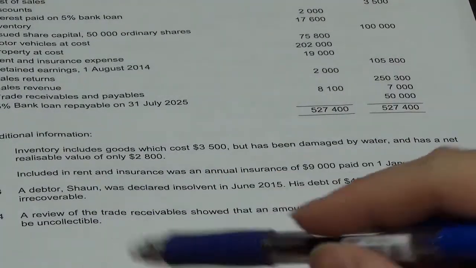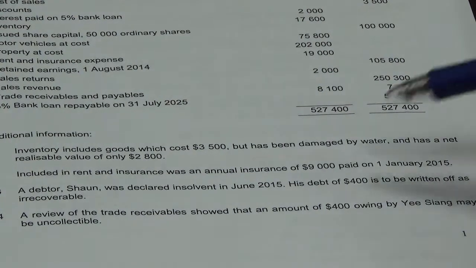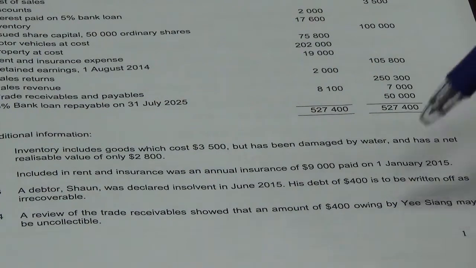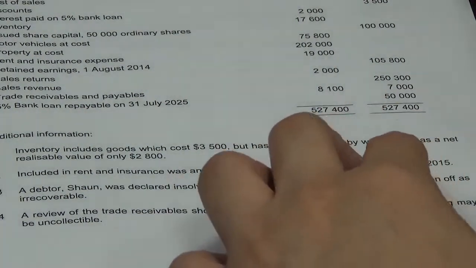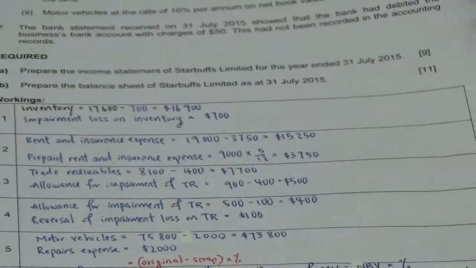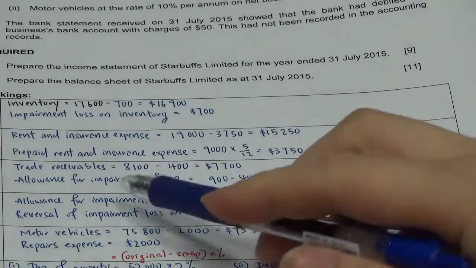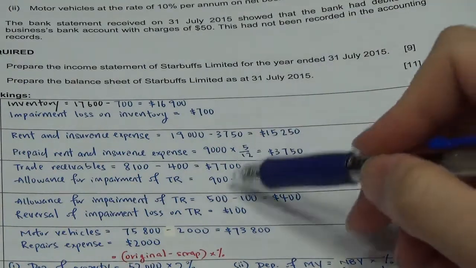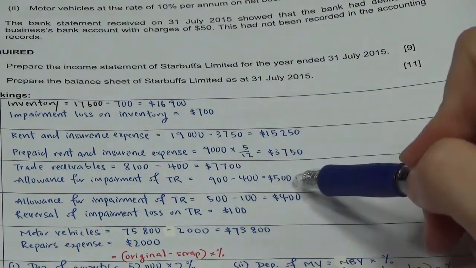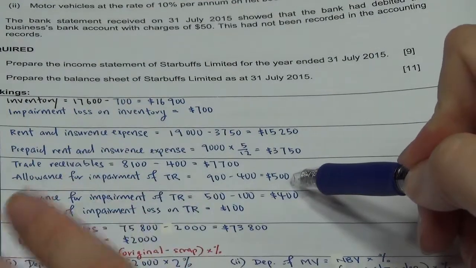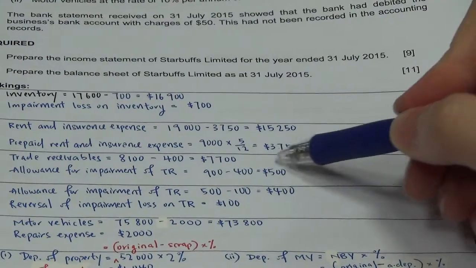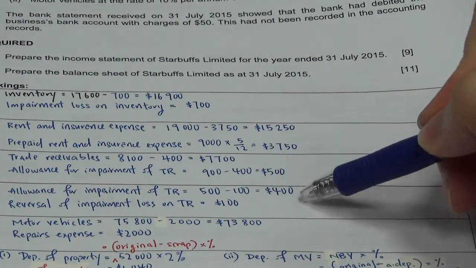After that is done, we have additional info 4. A review of the trade receivables showed that an amount of 400 owing by Yixiang may be uncollectible. So this one is actually telling you the new amount of allowance for impairment of trade receivables for the current accounting period. So far, after we have done additional info 3, our allowance has been adjusted from 900 to 500. But then they are telling us a new piece of information that this year's allowance is supposed to be 400. So this is actually our old amount, and we're going to shift it down to 400.